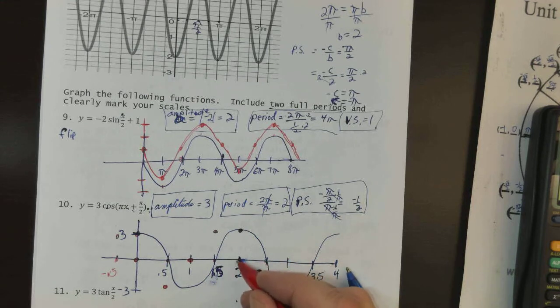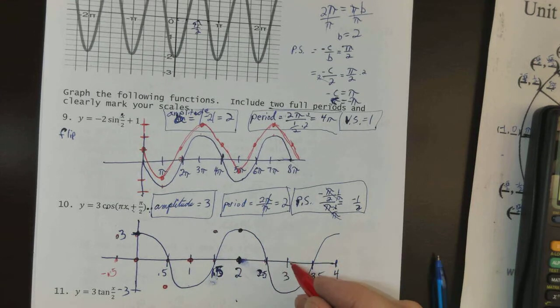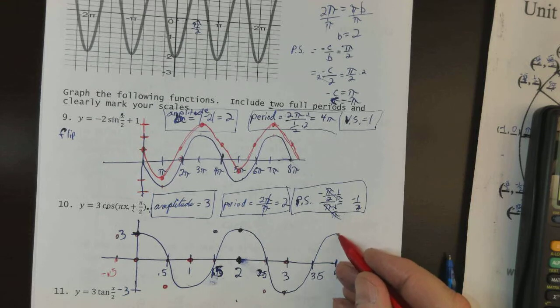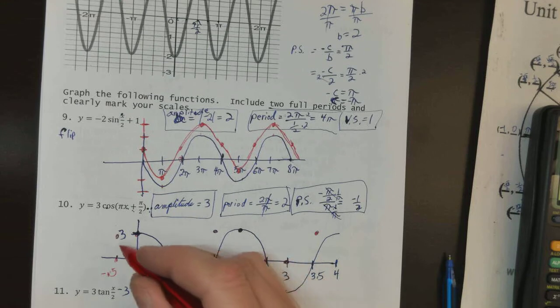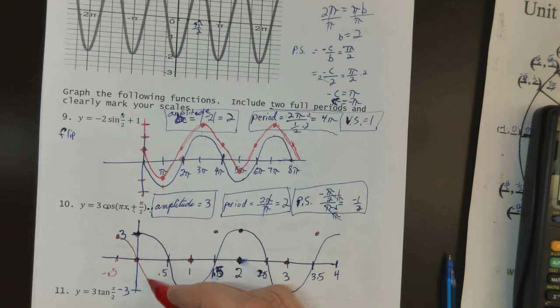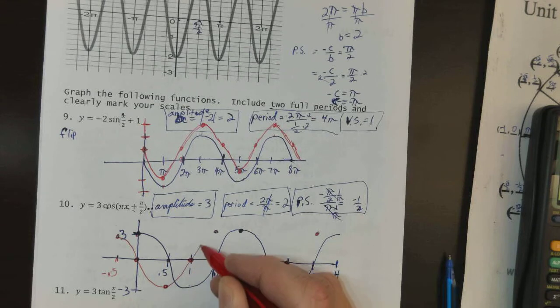This point goes here. This point goes here. This point goes here. And this point goes here. Let's see if I got that straight here. So we go down, connect those red dots here.